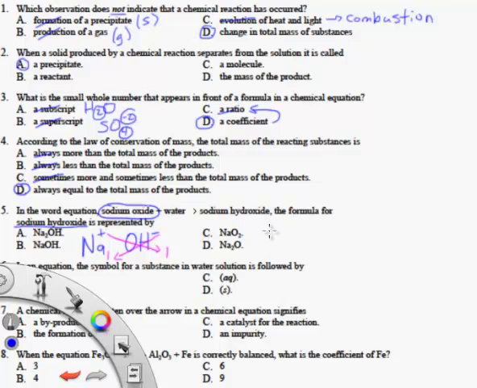Looking at sodium oxide, sodium again, Na with a positive charge. Oxide is O with a -2 charge. That's because it's in group 6A, 2 away from being a noble gas. Gains 2 electrons, giving it that -2 charge.